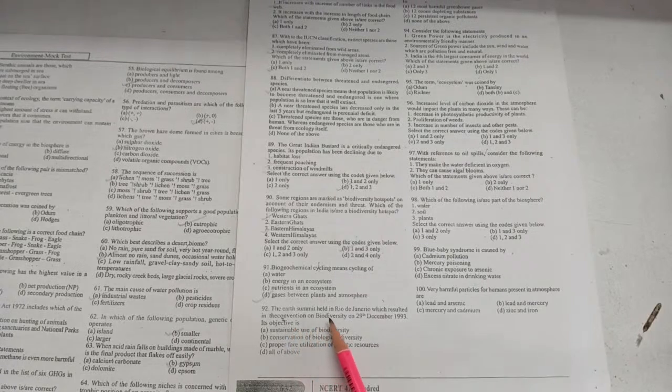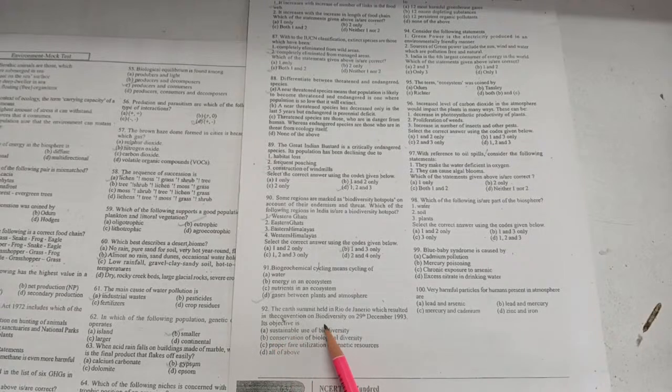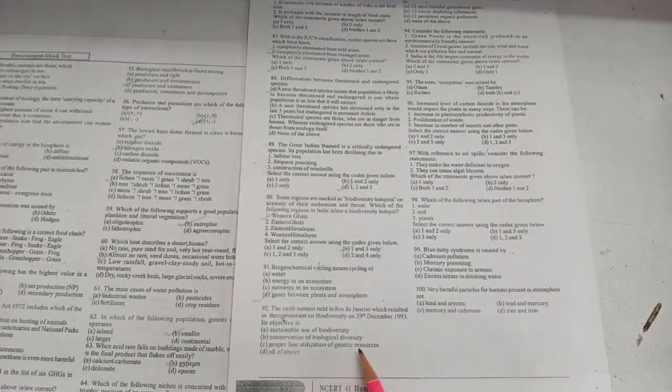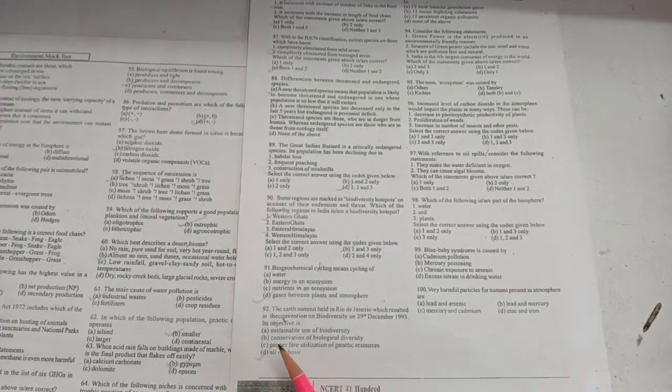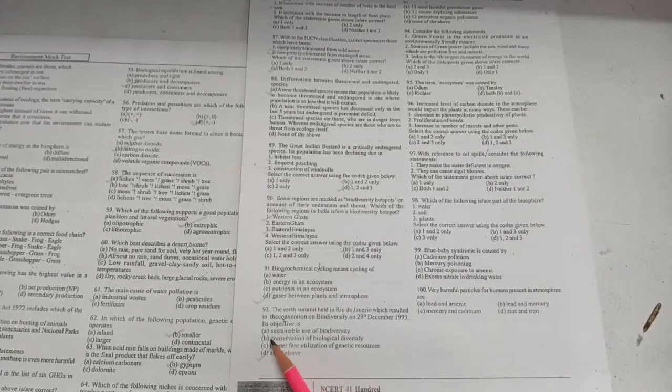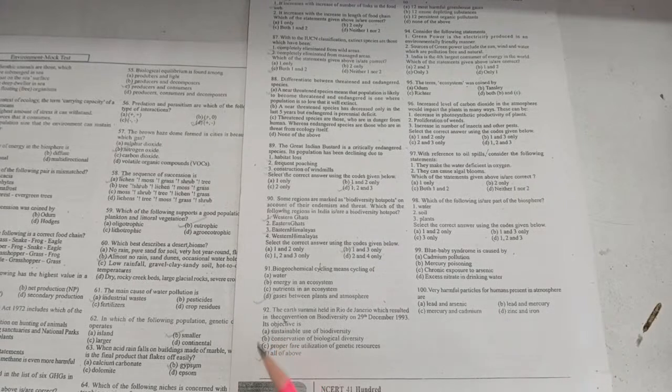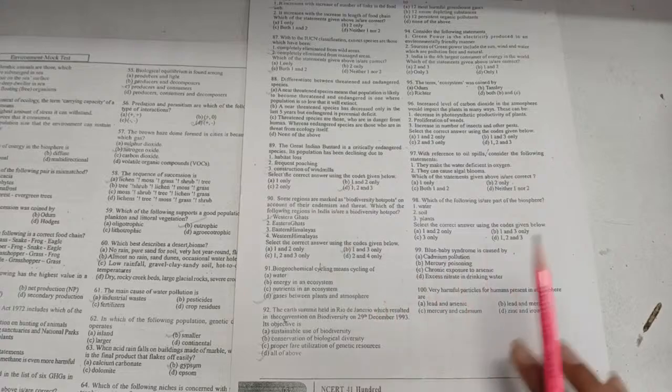The Earth Summit held in Rio de Janeiro resulted in the Convention on Biodiversity on 29 December 1993. Its objective is sustainable use of biodiversity, conservation of biological diversity, proper fair utilization of genetic resources, all of the above. तो इसका आंसर है ऑप्शन D, all of the above: sustainable use of biodiversity, conservation of biological diversity, proper fair utilization of genetic resources.